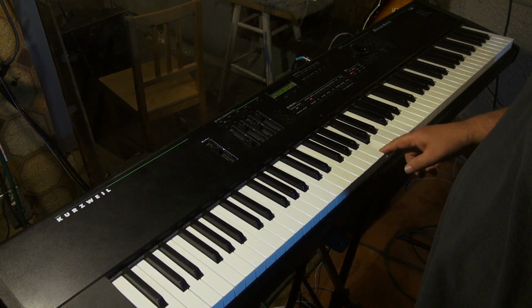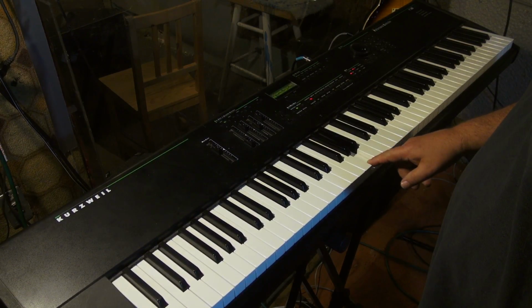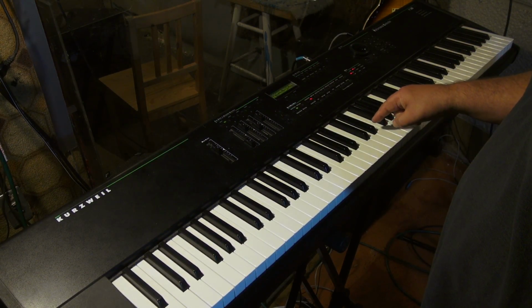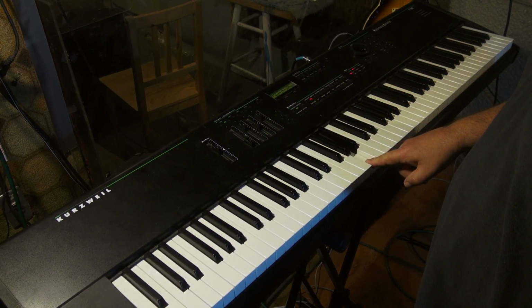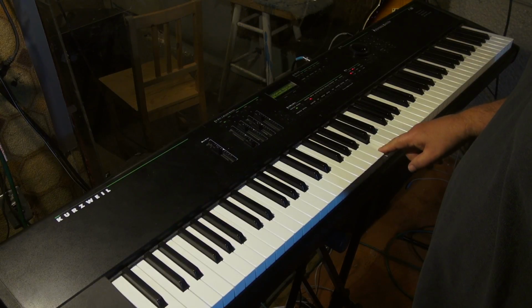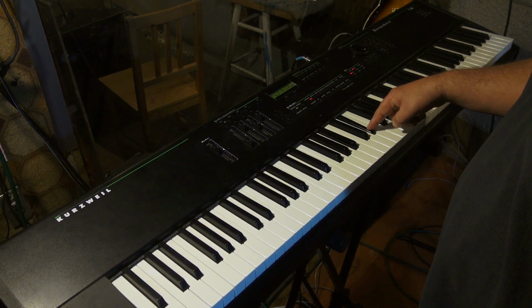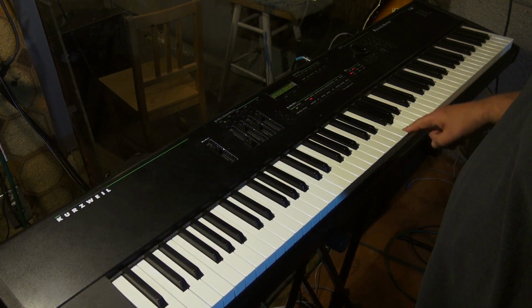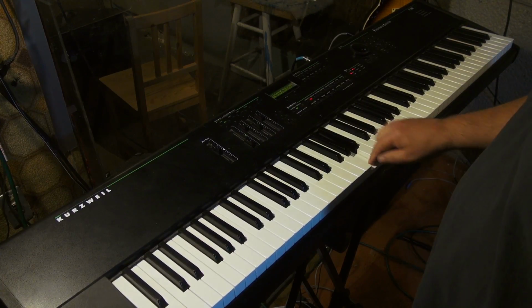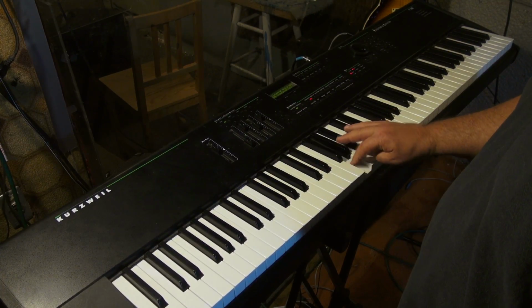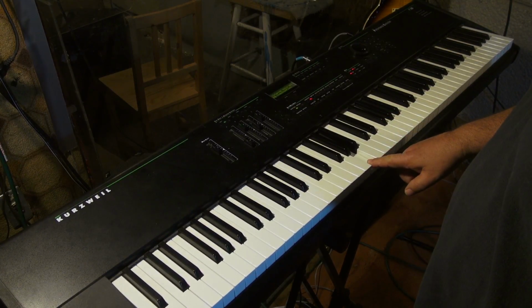So I've got a minor pentatonic scale now. If I add one note to that scale, and there it is right there, I'm going to call that the flat 5. So I've got a starting note, 1, then I've got a minor 3rd, and then I've got a 4, a flat 5, a 5, a flat 7, and now I've got the blues scale. Okay, what can we do with that?